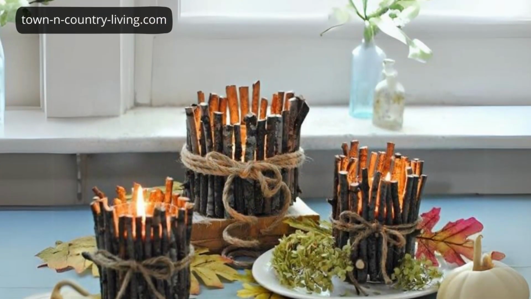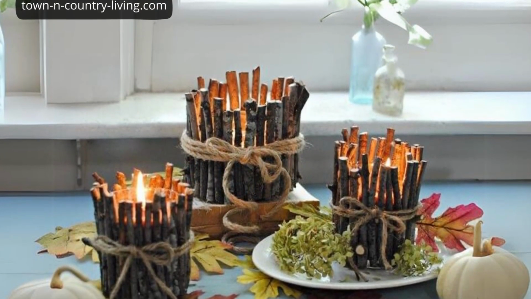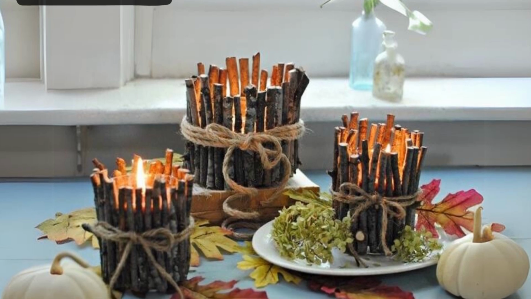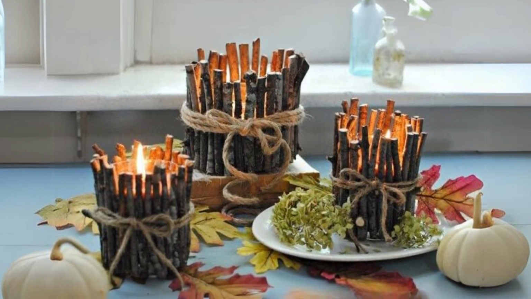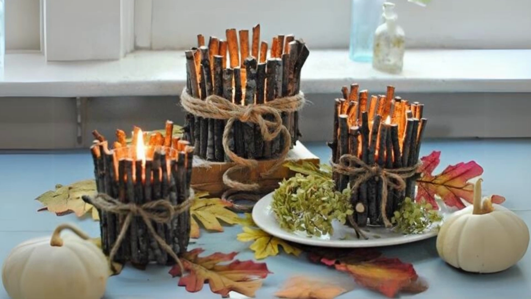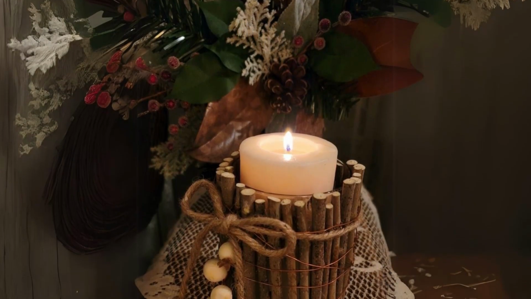Twig candle holders. Wrap twigs around glass candle holders for a natural earthy touch. The twigs add texture, and the candlelight creates a warm, cozy glow, perfect for fall evenings.